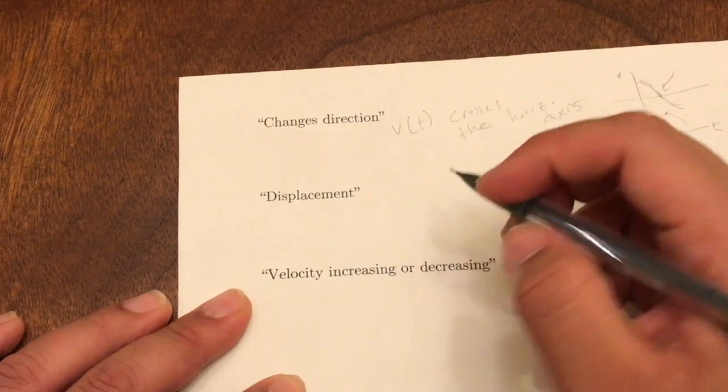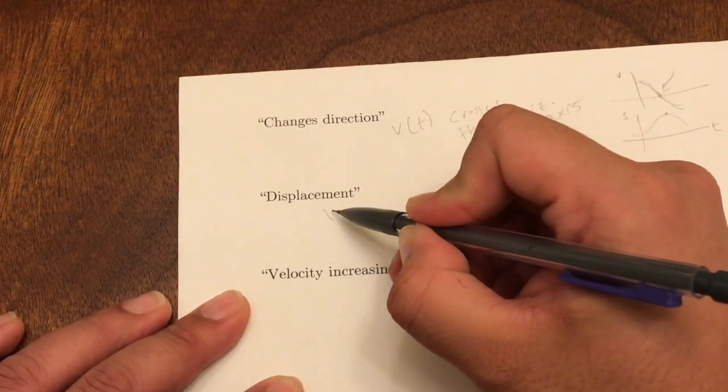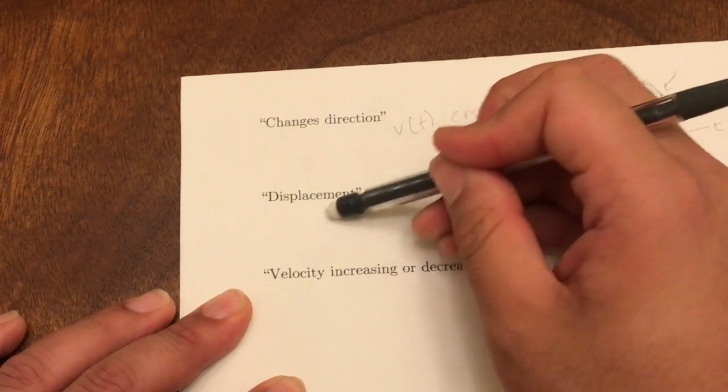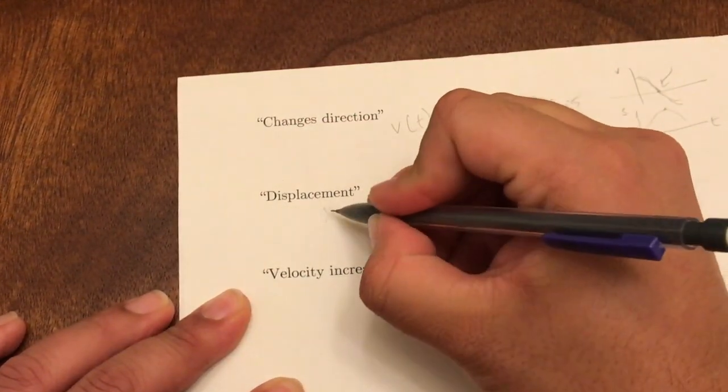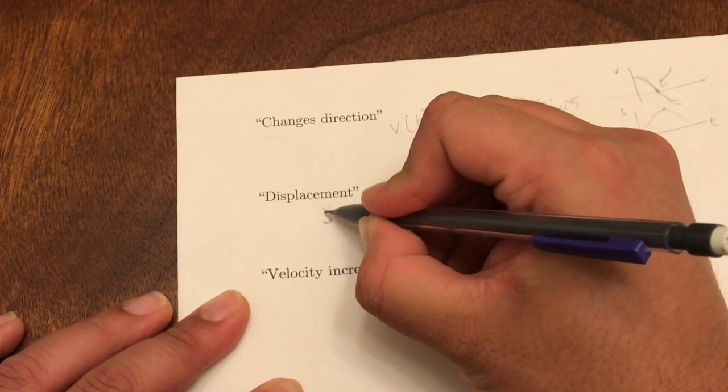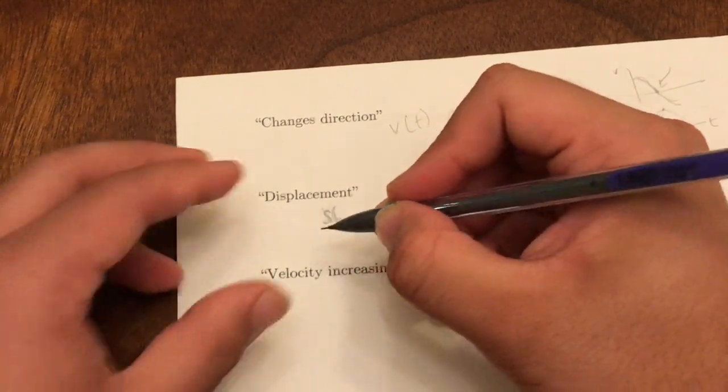Displacement is something people often struggle with. Displacement is essentially, let me use the correct variable there. X and S are often interchangeable. We use S oftentimes for position.